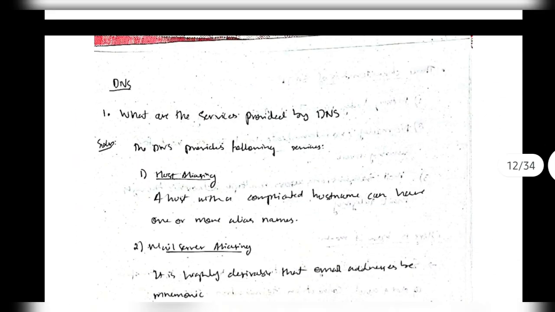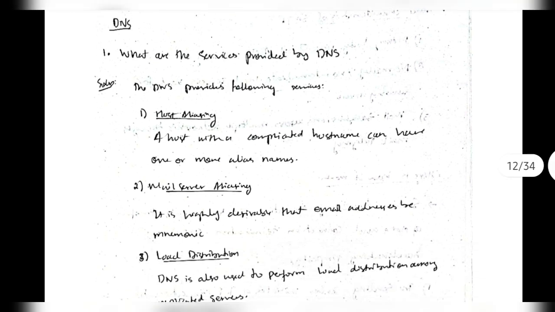And the second question is DNS. DNS is in the next topic, and in that topic we have two questions. The first one is: what are the services provided by DNS? DNS provides the following services. There are a few services, and the first one is host aliasing.